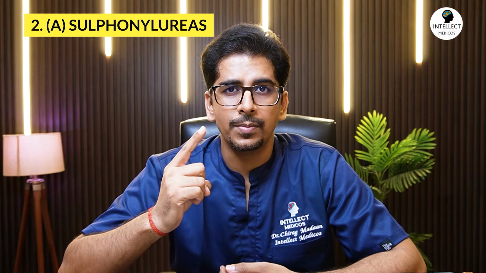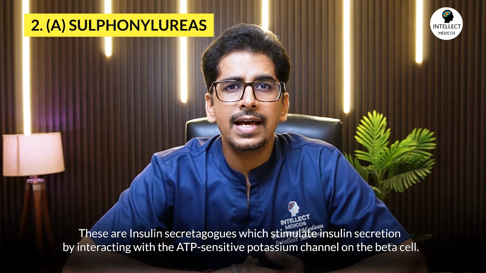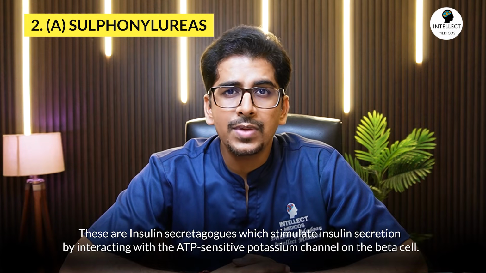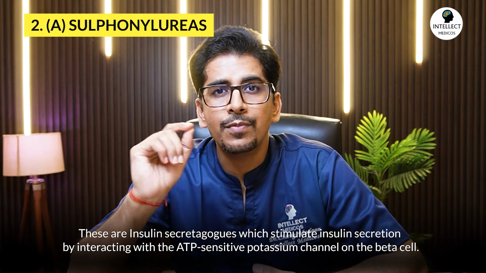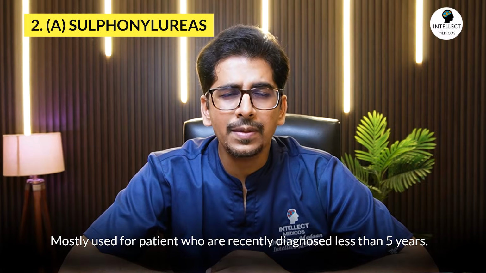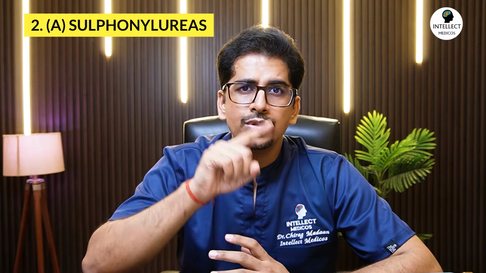Now, if we talk about the second class of drugs, which includes, first of all, the sulphonylureas group. These drugs are also called insulin secretagogues, which means they release insulin by interacting with the ATP-sensitive potassium channels on the beta cells. And these drugs, sulphonylureas, are to be used for patients who are recently diagnosed, less than 5 years, right? And this is categorized into 2 generations, first generation and second generation.